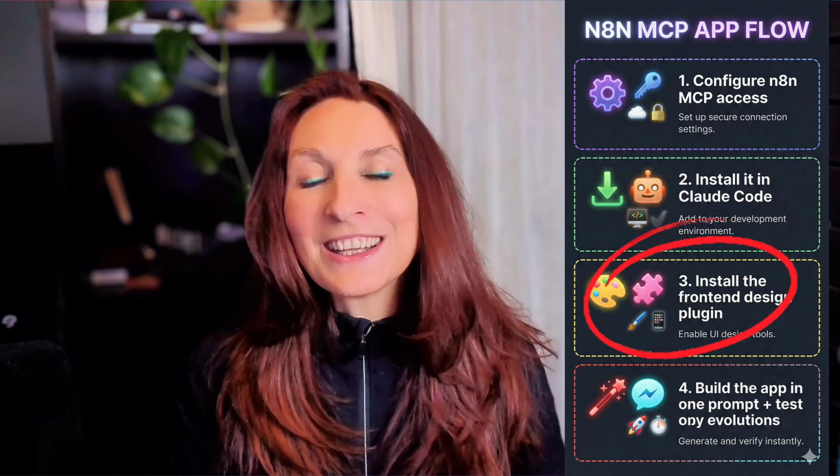This is the plan. First, we are going to configure the n8n MCP access. Then we will install it in Claude Code. After that, we will install the front-end design plugin from Claude Code in order to have a beautiful front-end design. And after that, we will build our application in just one prompt, and then we will test it.